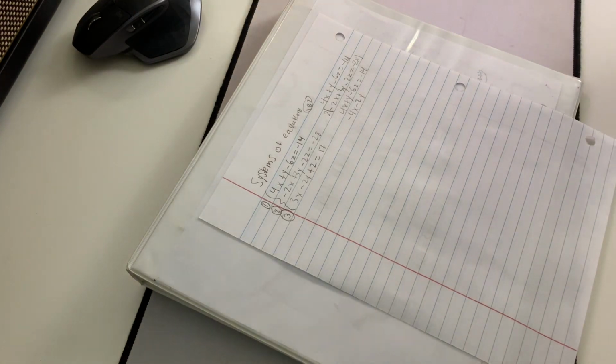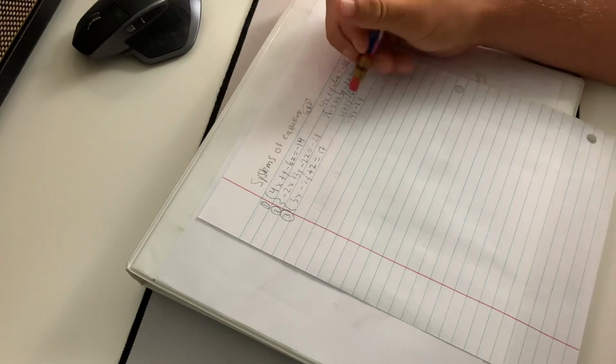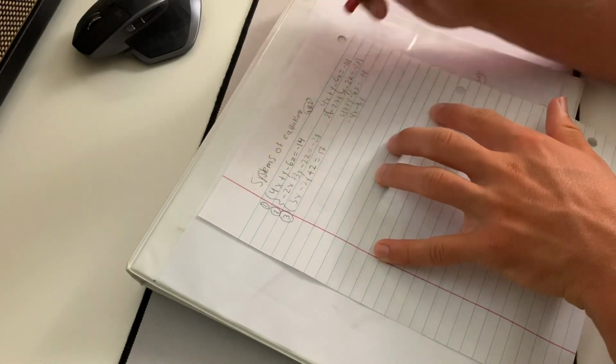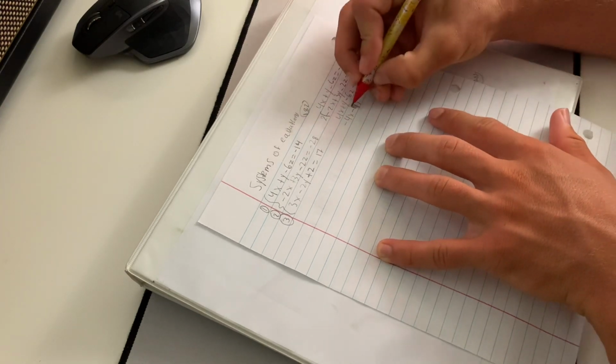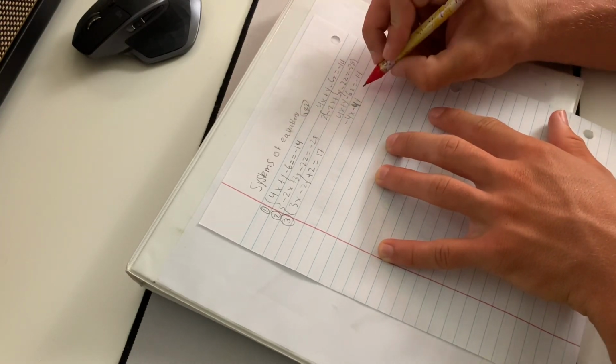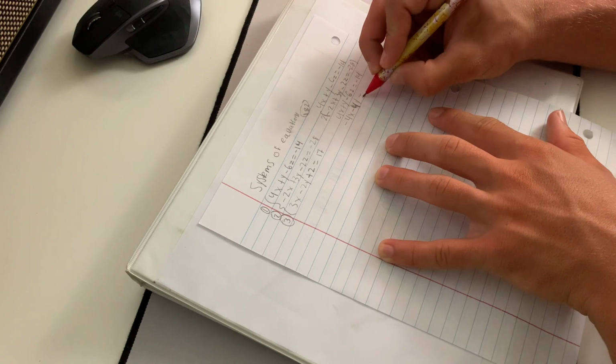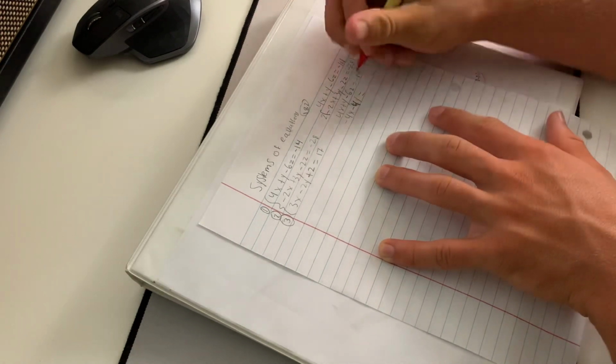No, I'm sorry, that's negative 4z. I don't know why I wrote negative 2. Yeah, or 4y, sorry. That's my mistake. So negative 4y, and all of that is equal to 34.